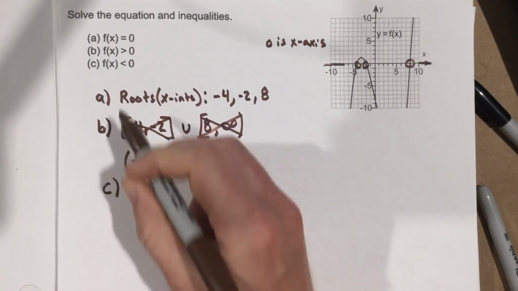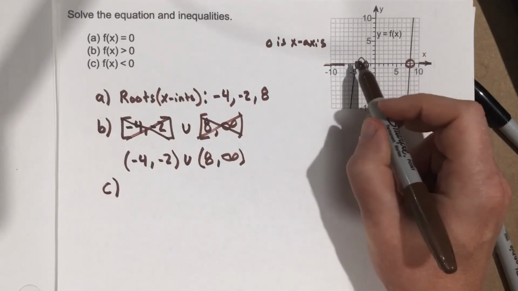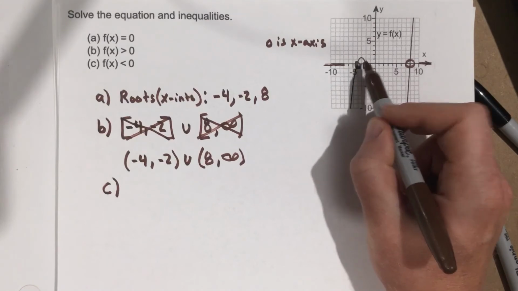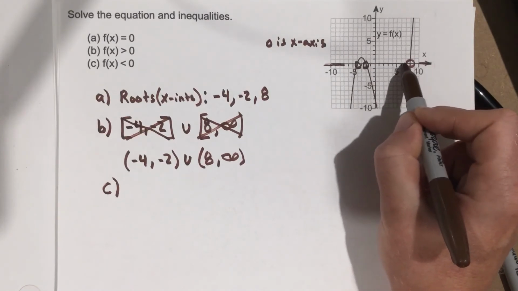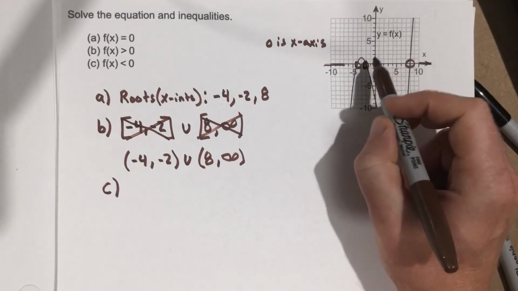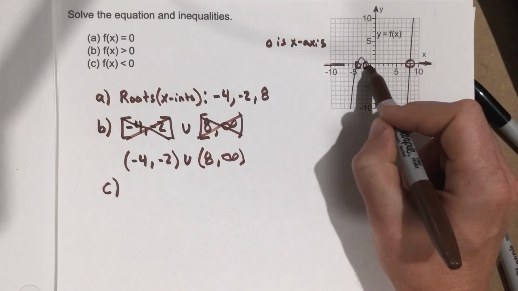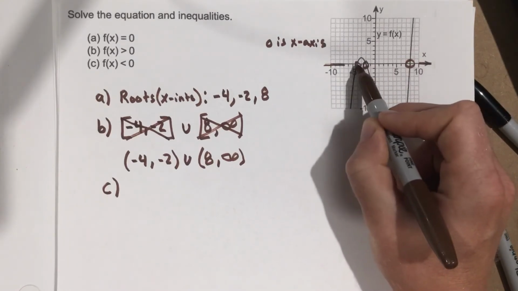Part C. F of x less than 0. So where's the function less than 0 at? Well, the function's less than 0 to the left of our root, to the right of this root. So it's less than 0 between roots -2 and 8, and then from -infinity to -4.